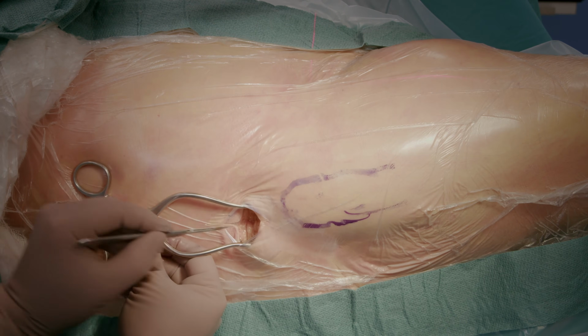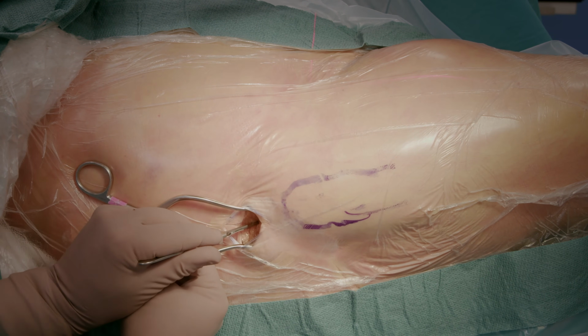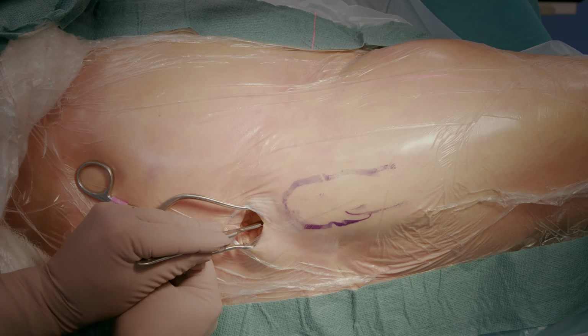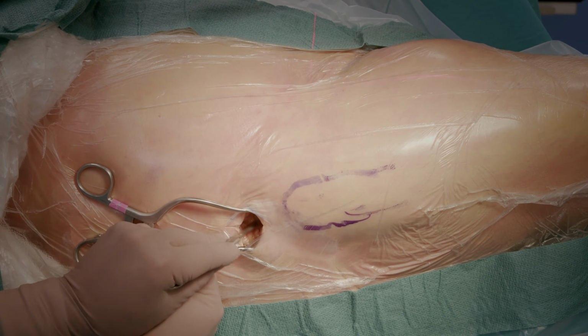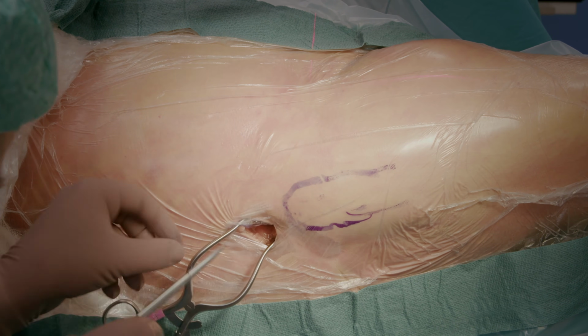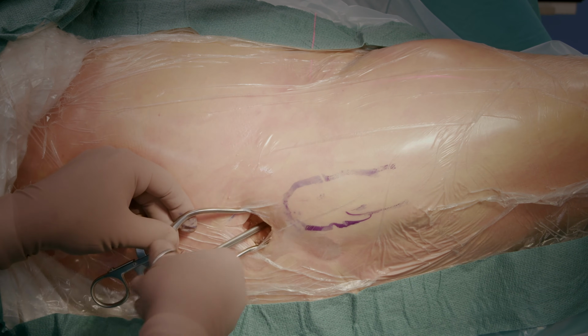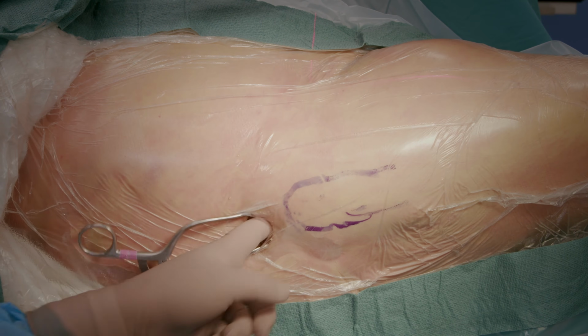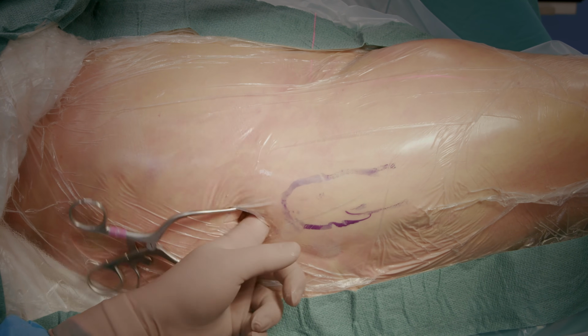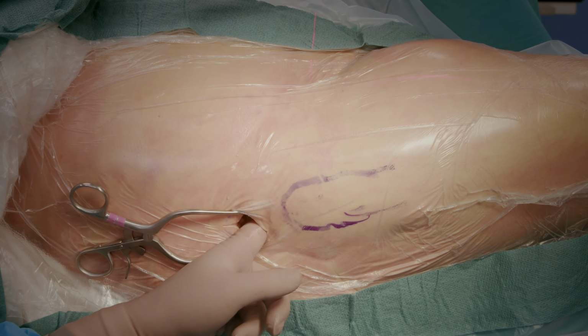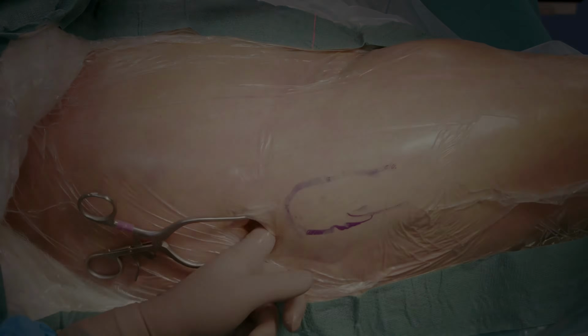Hemostasis should be done here in the subcutaneous area. Make a small incision opening in the fascia. After opening the fascia, check by palpation that you're at the level of the tip of the greater trochanter.